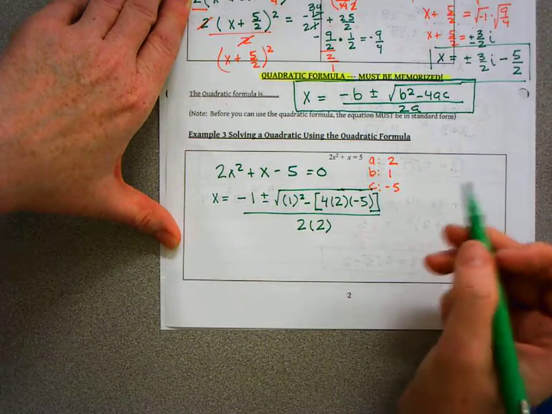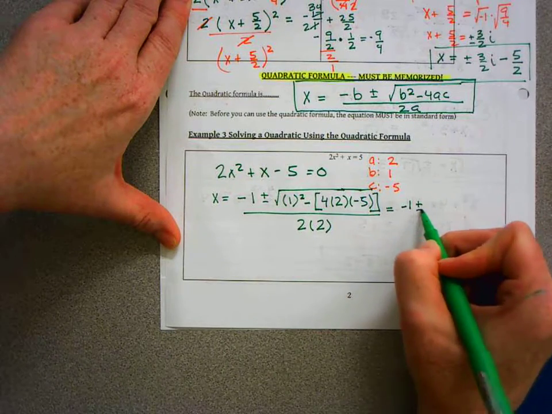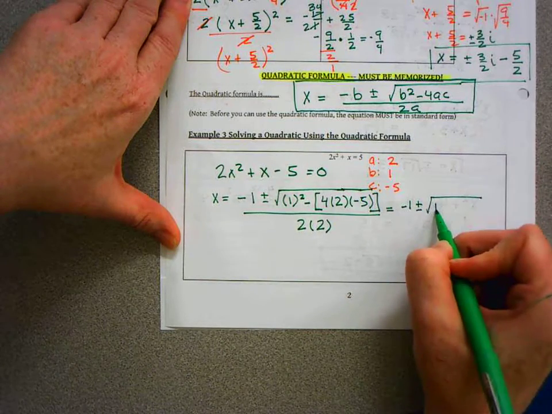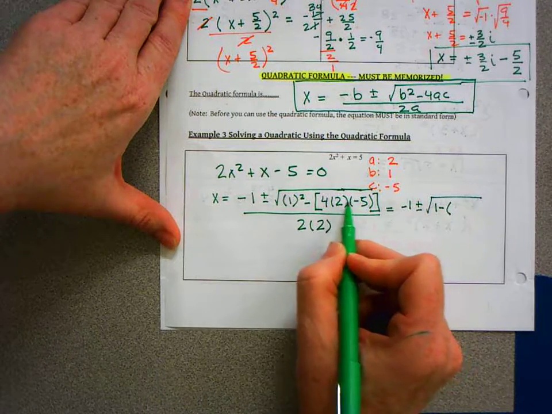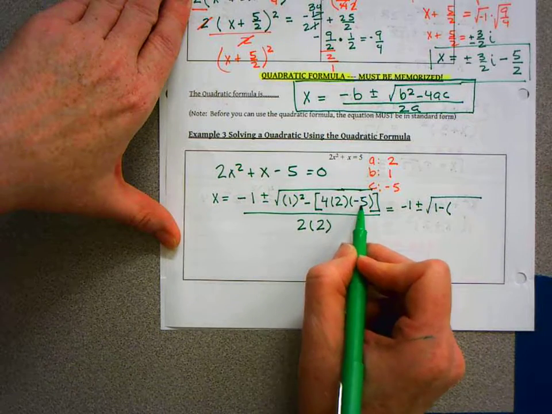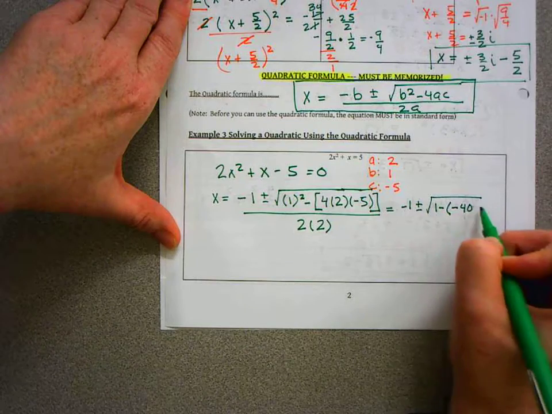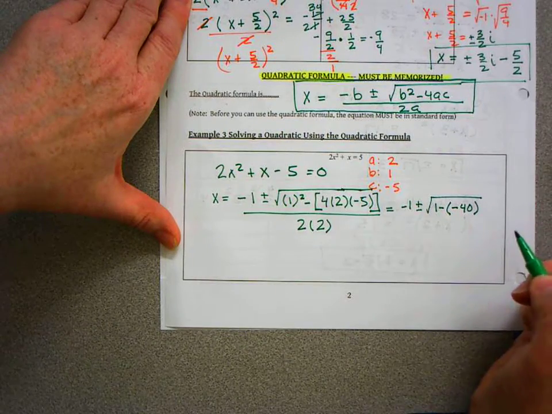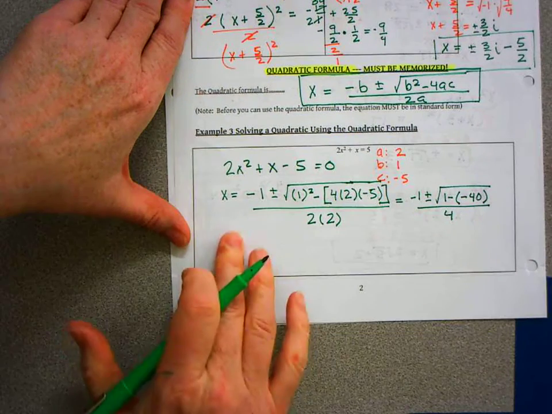Okay, and now I just got to do it. x equals negative 1 plus or minus the square root of 1 minus 4 times 2 times negative 5. 4 times 2 is 8, times 5 is 40, and you've got 2 positives and a negative, so it's negative 40, right? All over 2 times 2, 4.